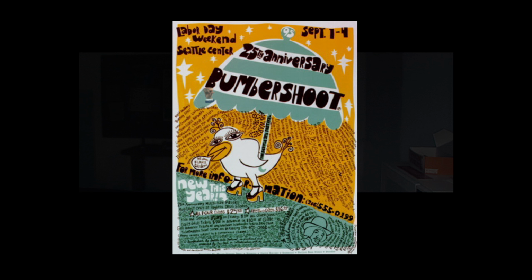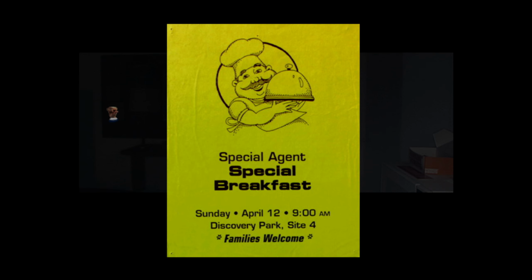September 1st through 4th. 25th anniversary Bumbershoot. New this year. Oh, okay. That's kind of weird, I must say. Anything else here to look at? Yeah, so we can look at a lot of stuff here. Okay, fire bill. Building number 25 in case of fire. There's so much stuff to actually look at here. Oh, let's see. Special Agent Special Breakfast. Oh, we would like to attend this. Families welcome. Okay, we've got to make sure that we attend that.